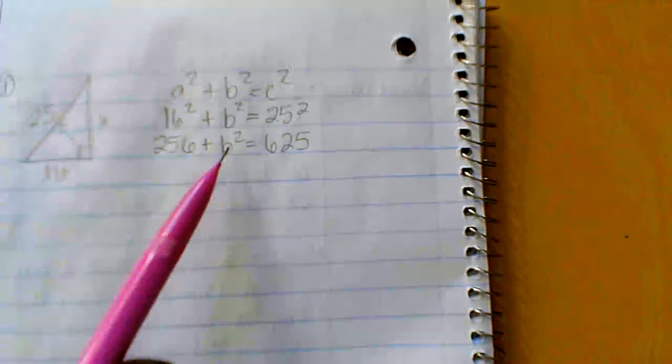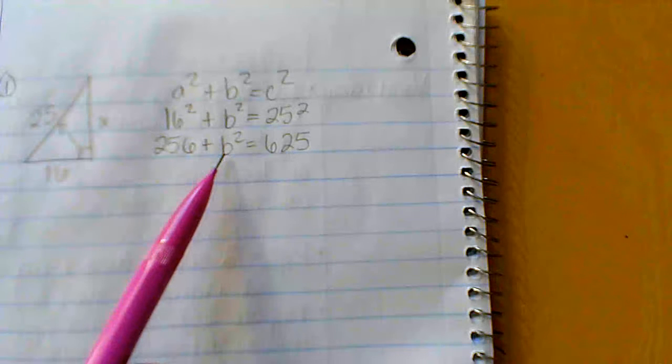What do I do from this point? I have a variable. I have an equal sign. Again, yes, you can use a solver. However, as I stated before, I want to see your work, so a solver is not going to cut it right now for us. So let's go ahead and solve. If you have one variable, the goal is to get the variable by itself, right?